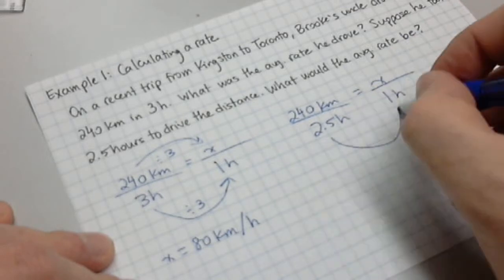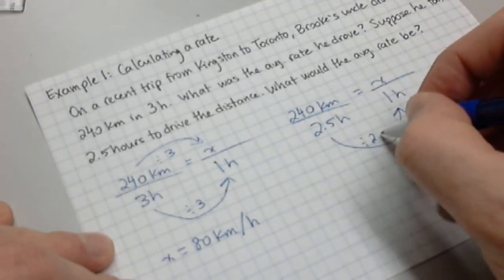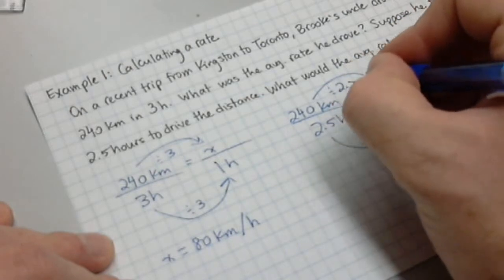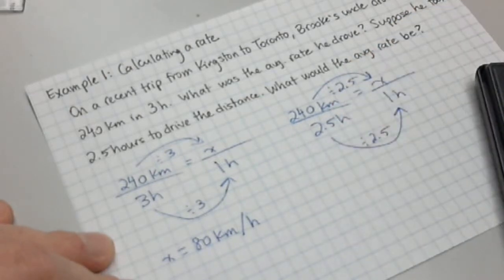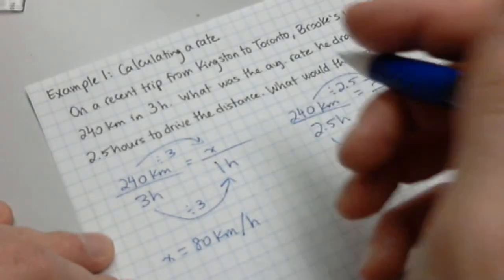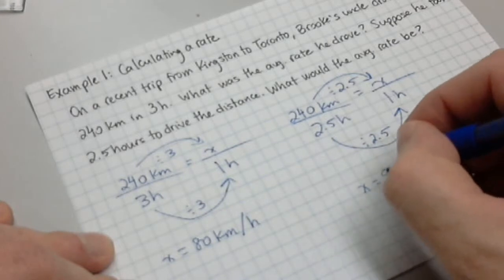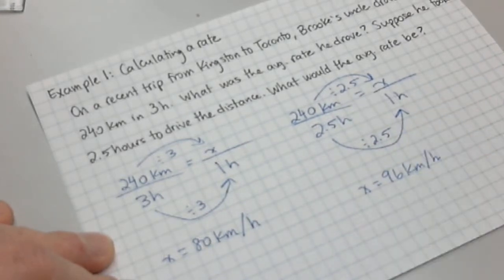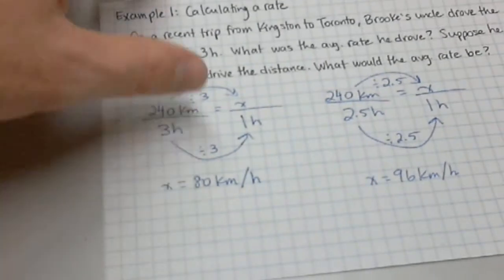Okay, scale factor is pretty simple again, because you're just going to divide by 2.5, and same over here, divide by 2.5. Okay, so then 240 divided by 2.5 on the calculator means that he drove an average of 96 kilometers per hour. Okay, so that's example 1 for calculating a rate.